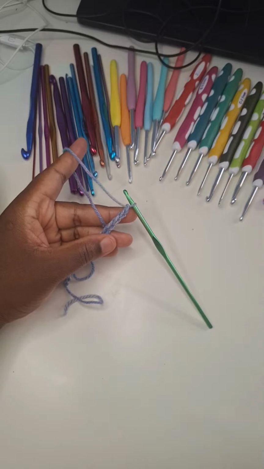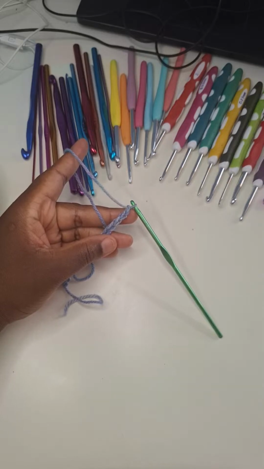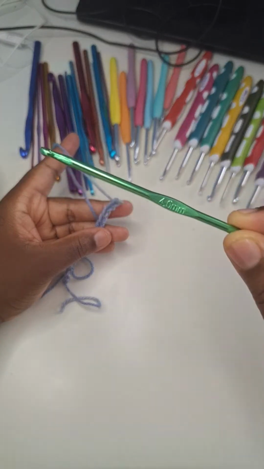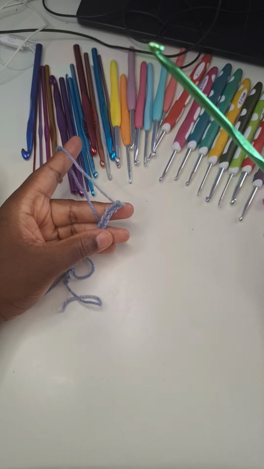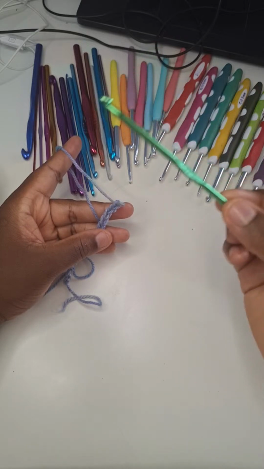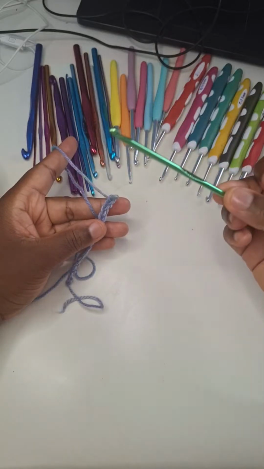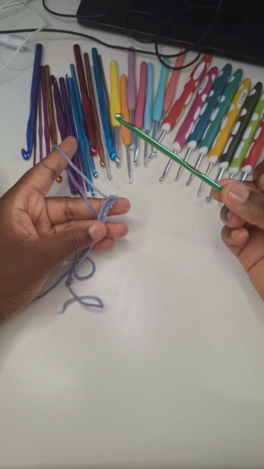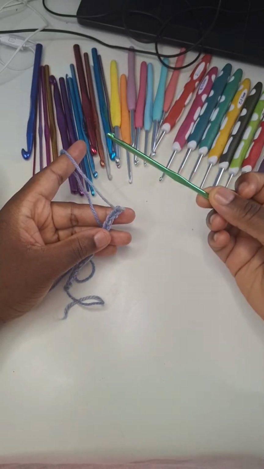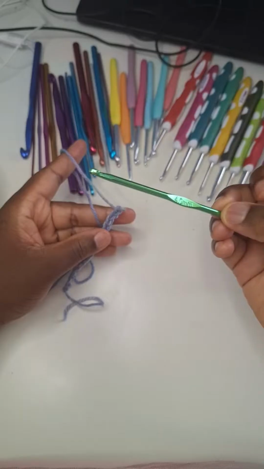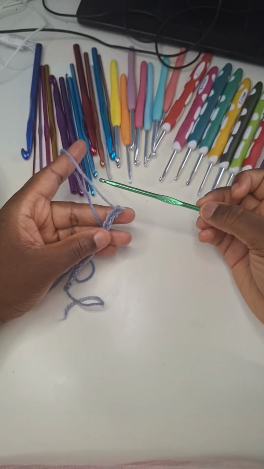If you chain too tight or too loose, relax your grip or change your hook size. If you chain too tight, go a size hook down.